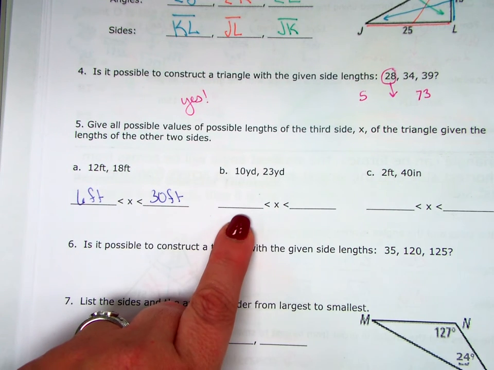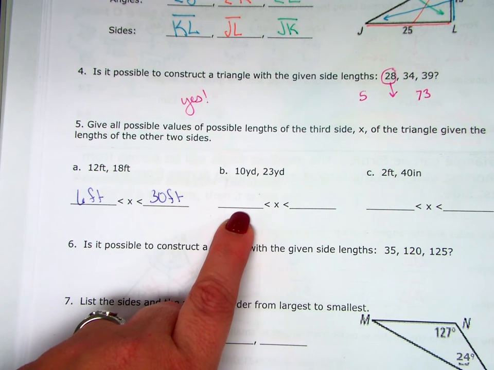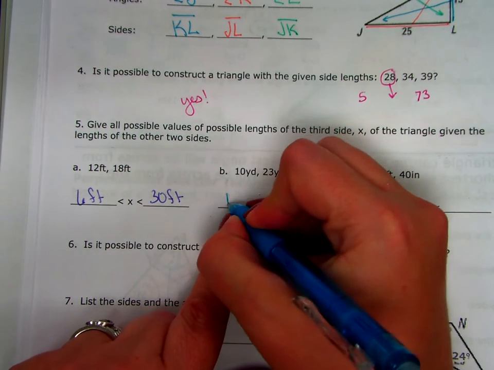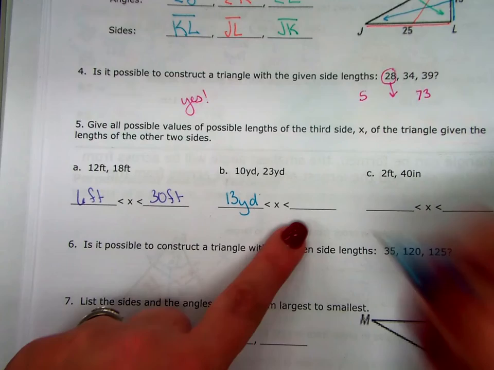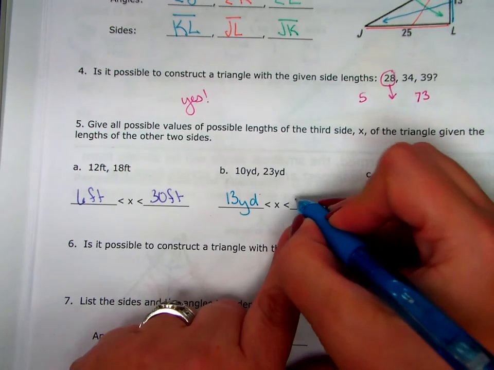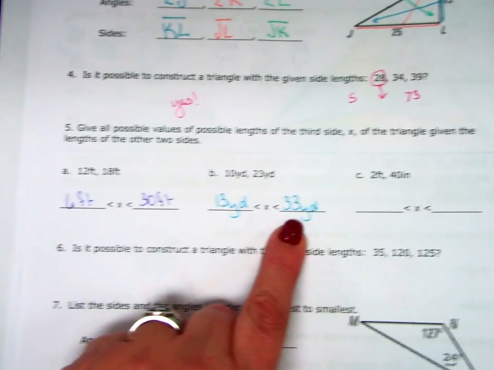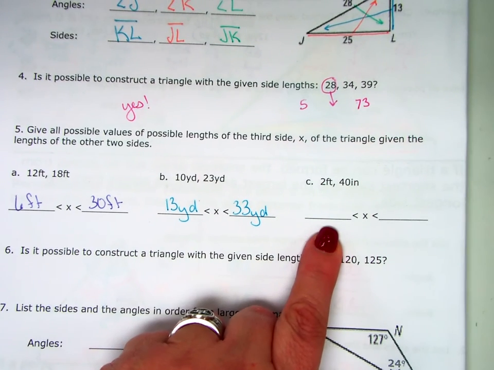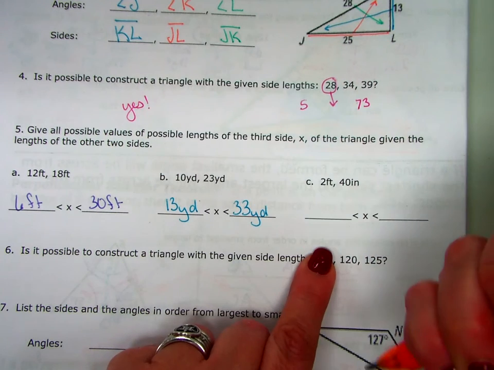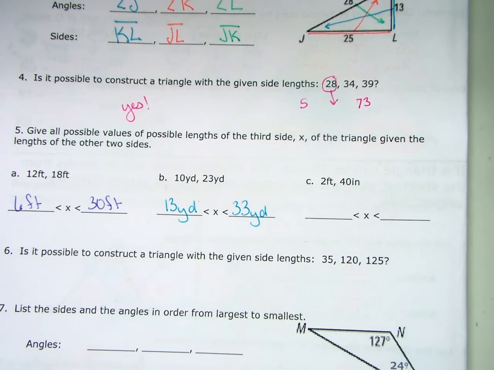What about the next one? 13. And 33. And 38.